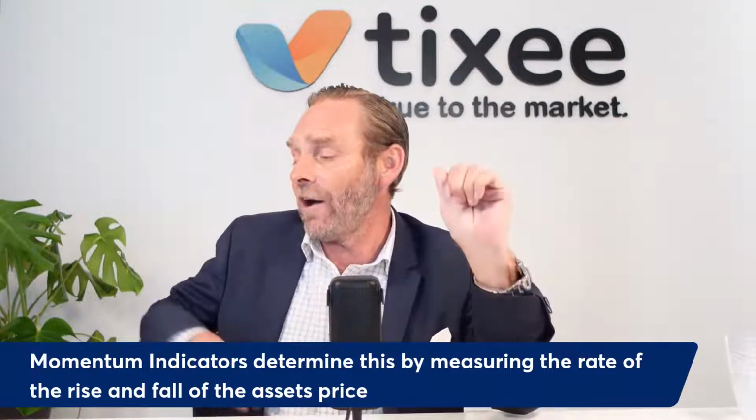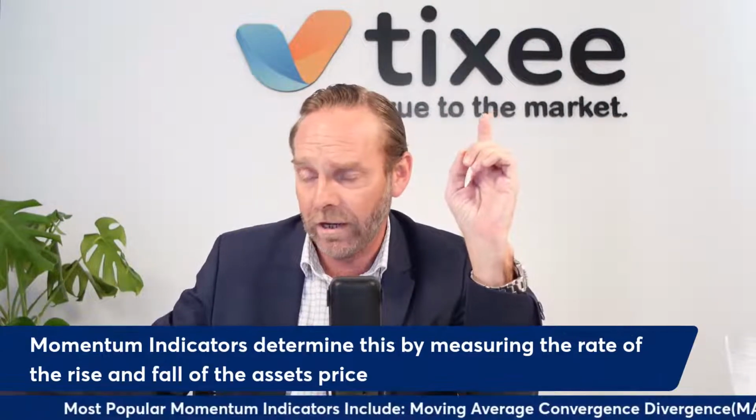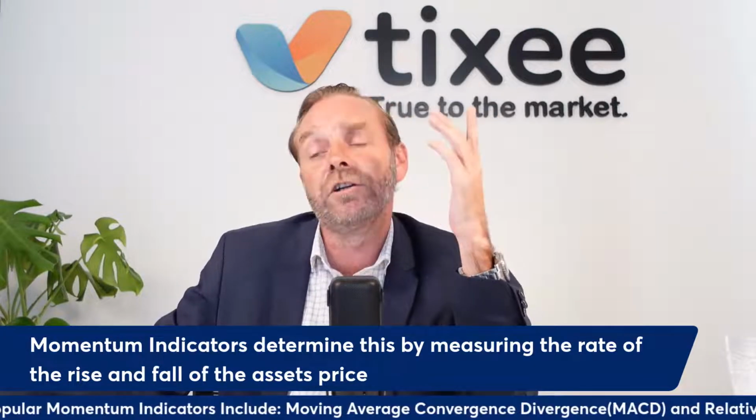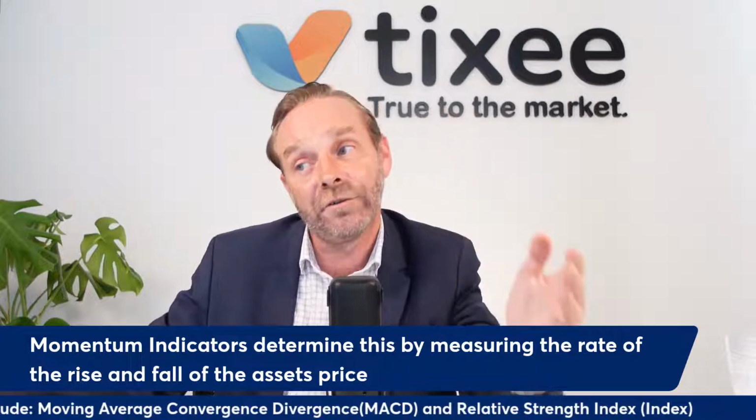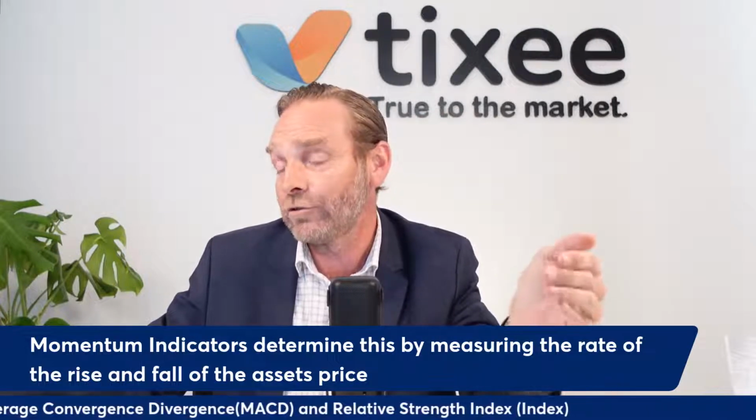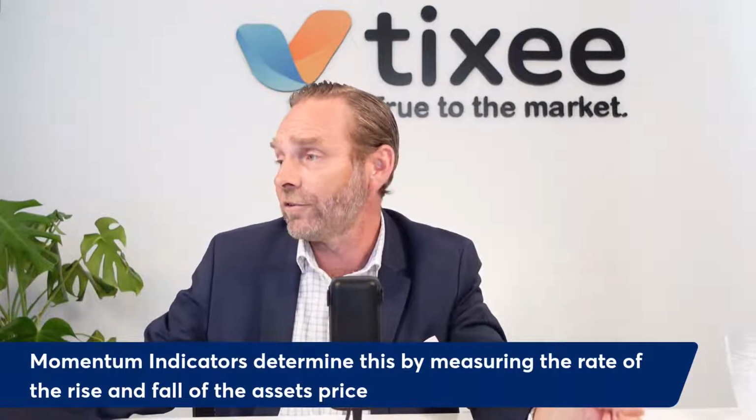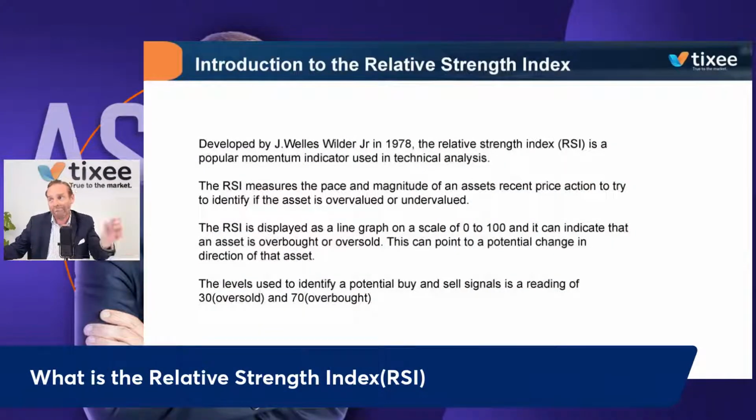Now, there are many popular momentum indicators. This includes moving average convergence divergence, and today's topic, which is, of course, the Relative Strength Index. So starting off, what is the Relative Strength Index? Well, it was developed by J. Wells Wilder Jr. in 1978, so the RSI is as old as me.